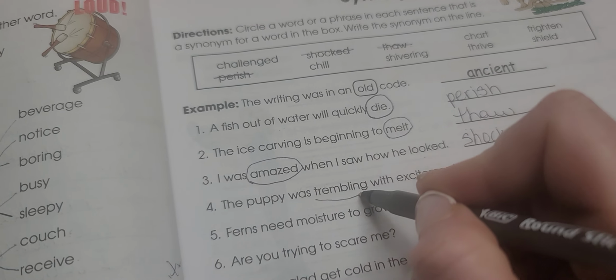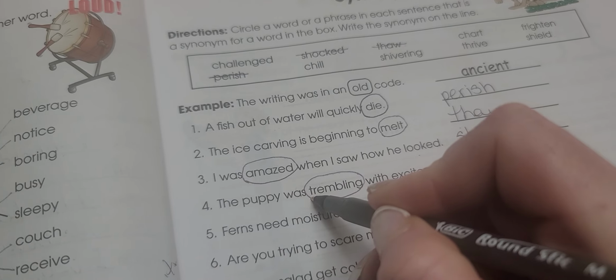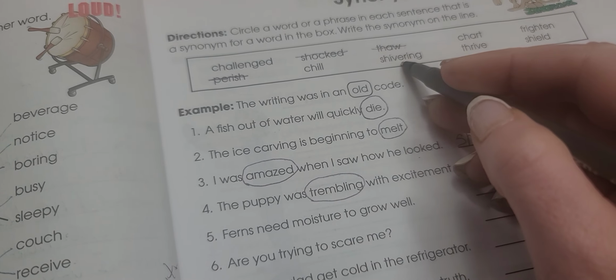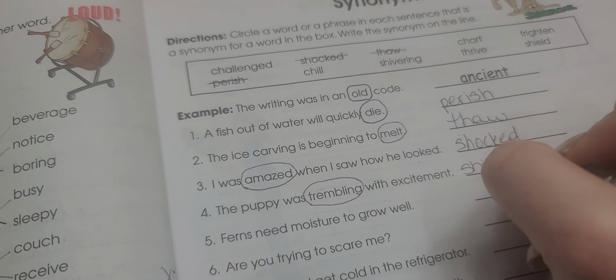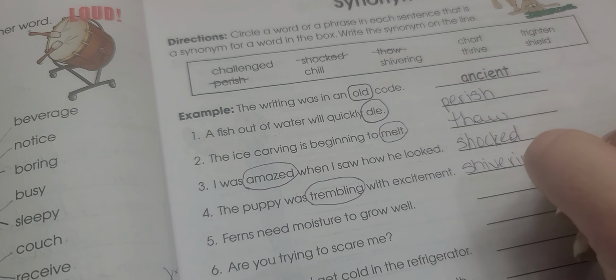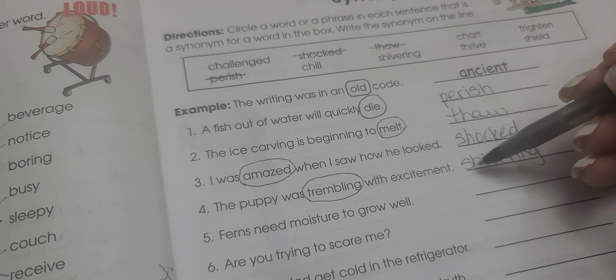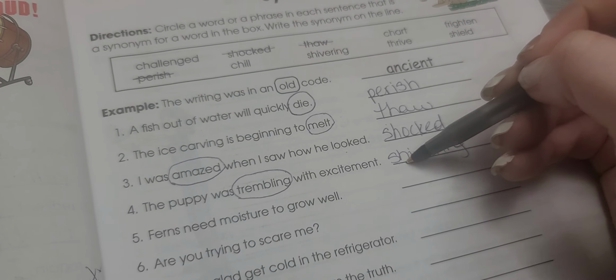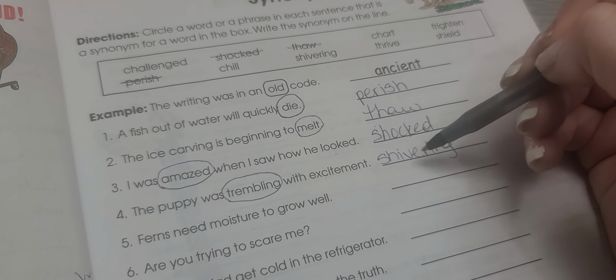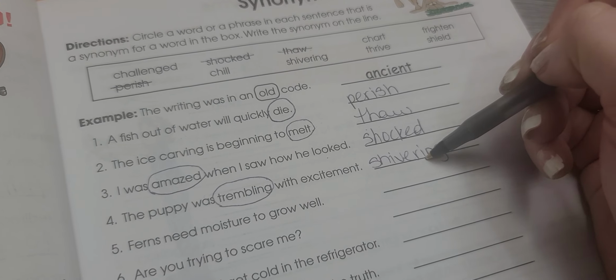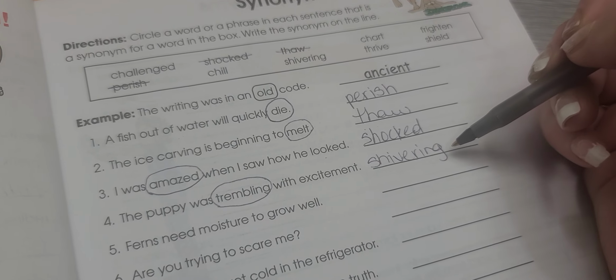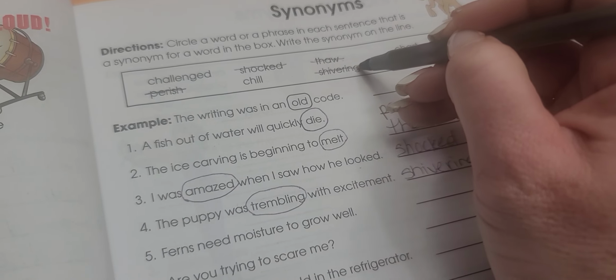I think it's trembling switched out for shivering. And shivering is spelled S-H-I-V-E-R-I-N-G. Shivering. And let's cross out shivering.